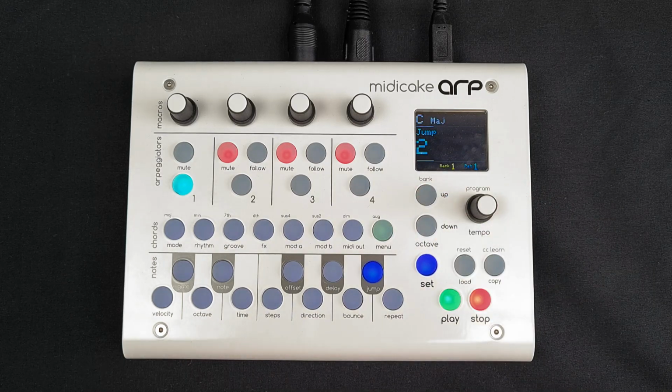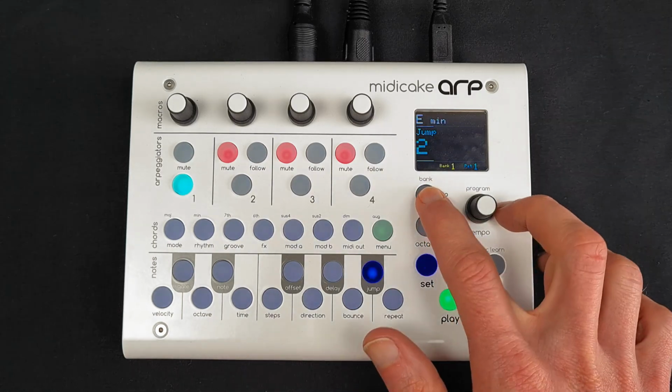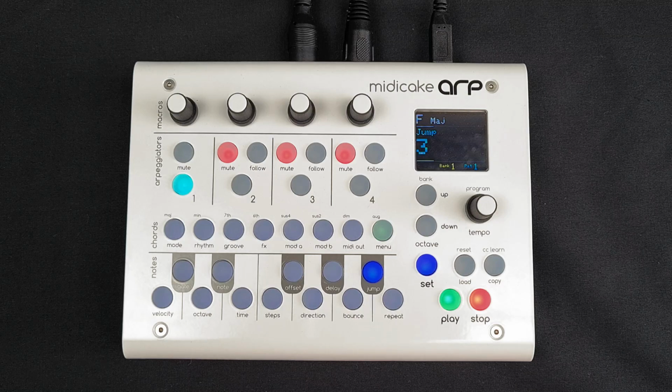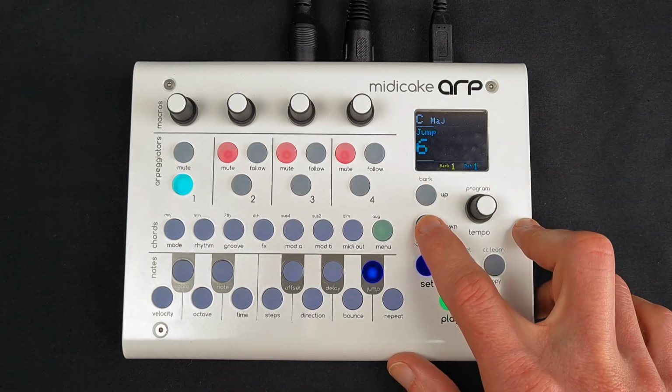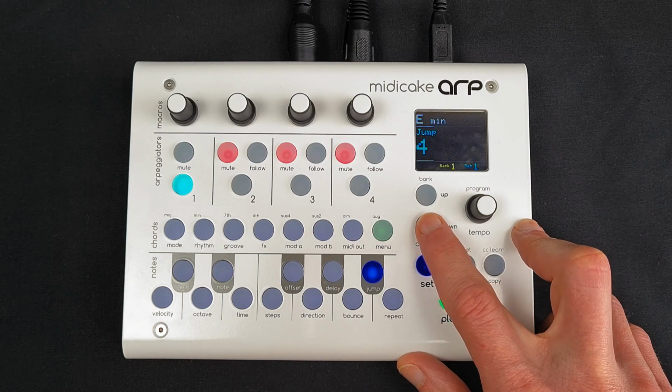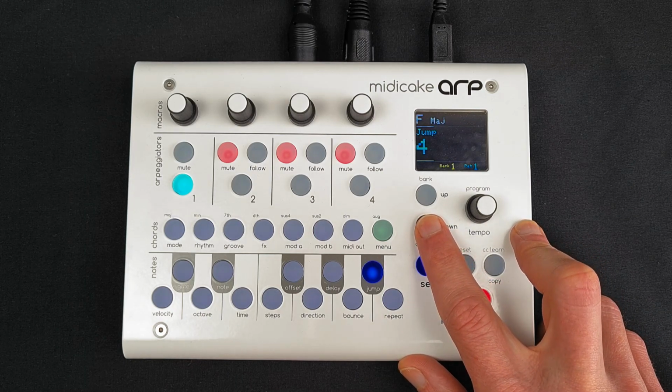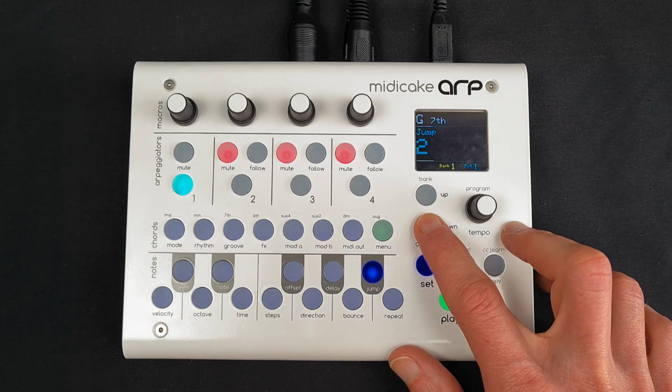So it'll jump 2 notes in the sequence at a time, and jump 3 notes in the sequence at a time, and quickly goes out of audio range. But it's kind of cool for wide frequency sounds.